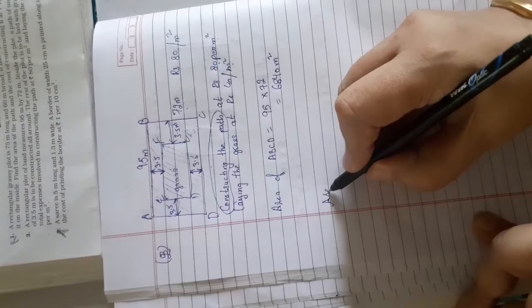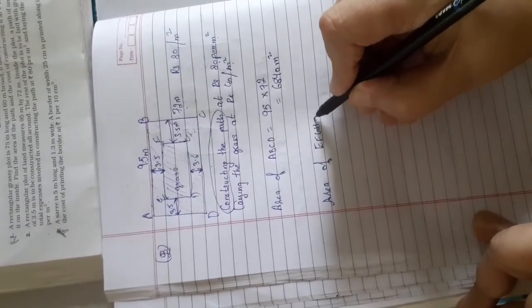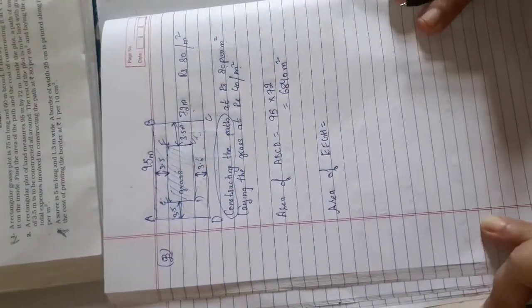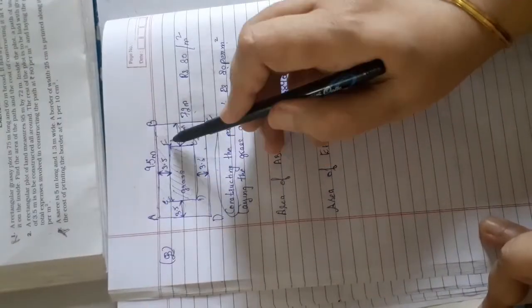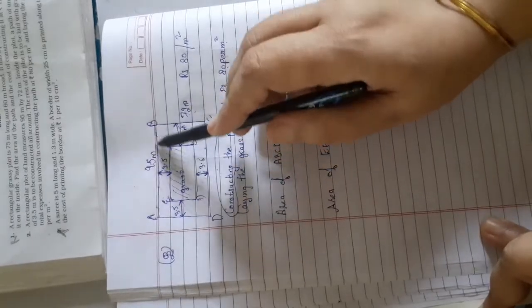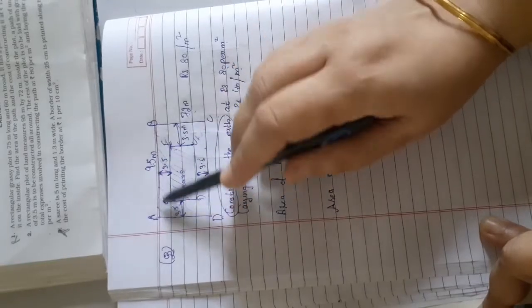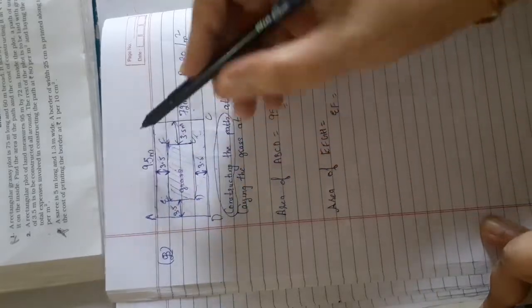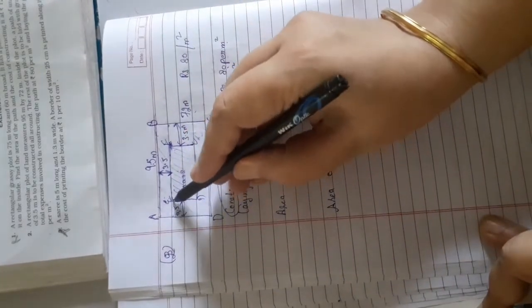Now I have to find the area of the inner rectangle EFGH. Now the same problem, I don't know the length and the breadth of the inner rectangle. So I will first find the length of the inner rectangle. So EF I have to find, and I know that AB is 95 meters. This outer line AB is 95 meters. I know that this much is 3.5 and this much also is 3.5.